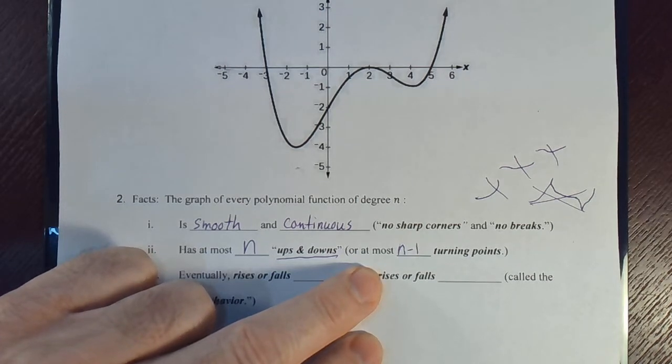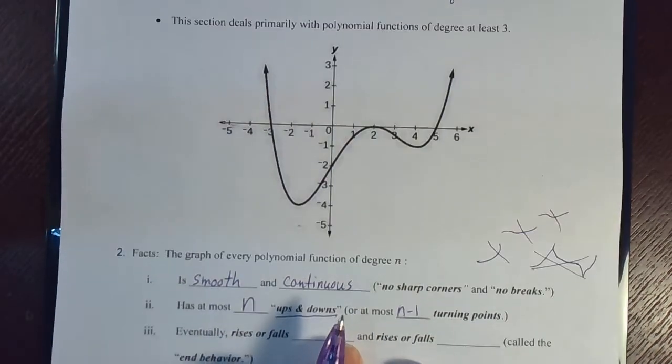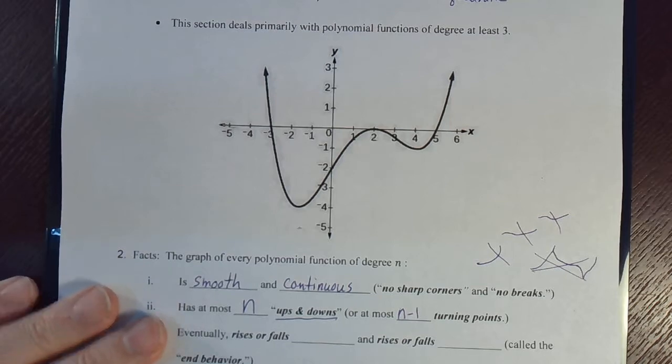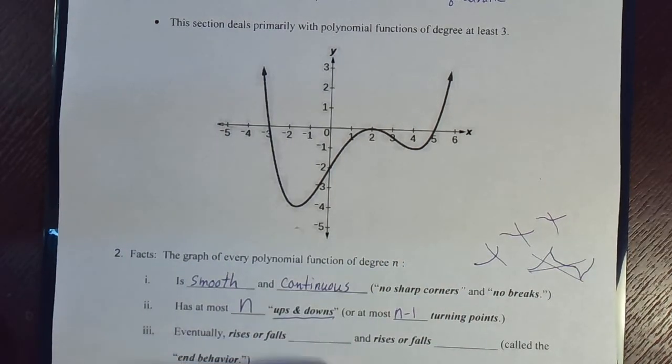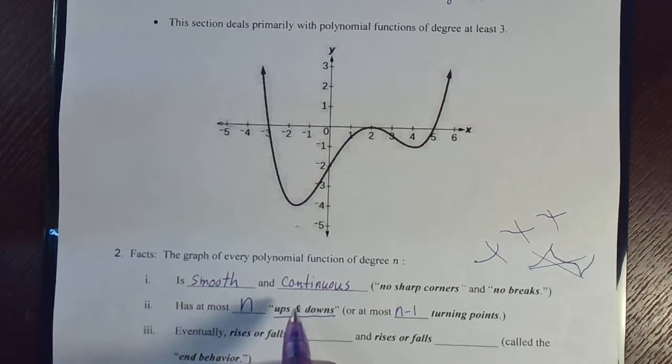Those are turning points. Let me look at what I mean by this. How many turning points does this function have, or how many ups and downs does it have? I like to count the ups and downs just because it happens to be at most this exact number n, the degree of the polynomial.